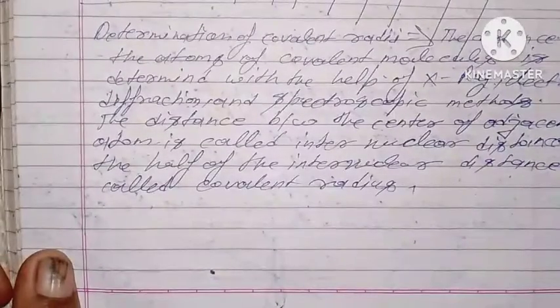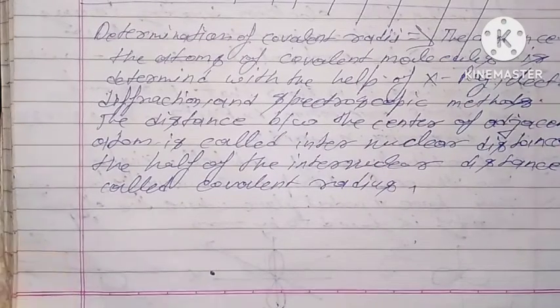And next is homonuclear diatomic molecules.